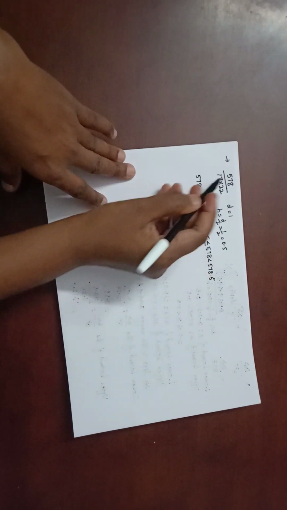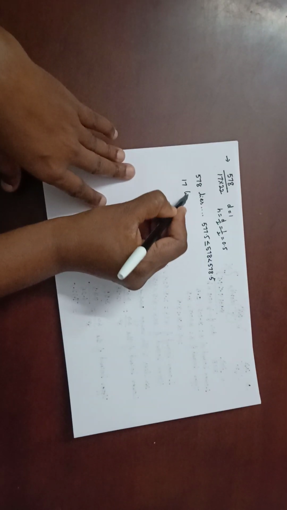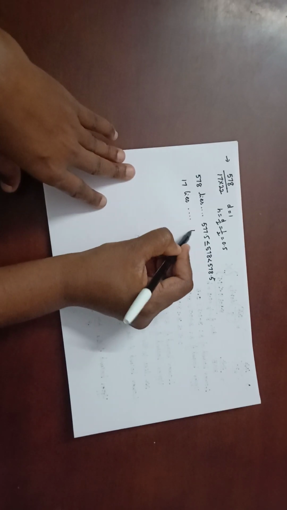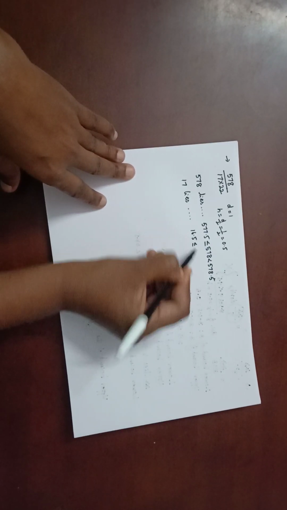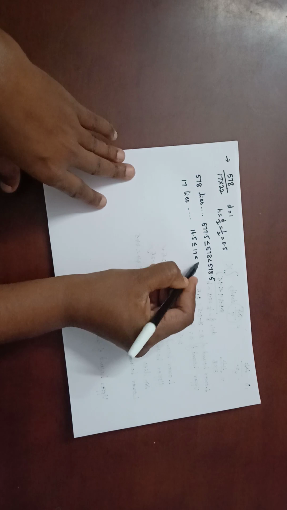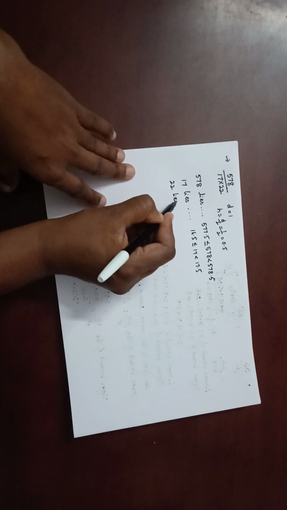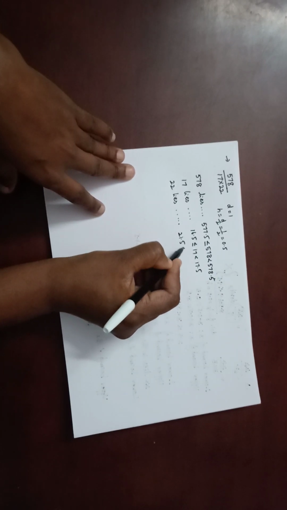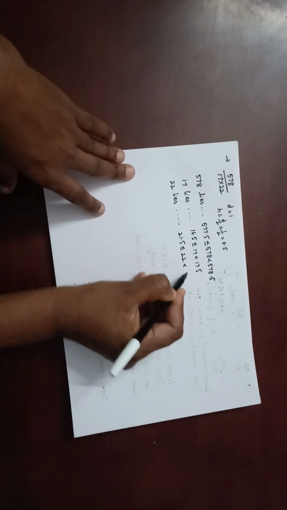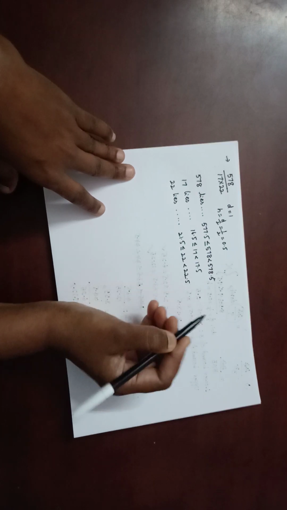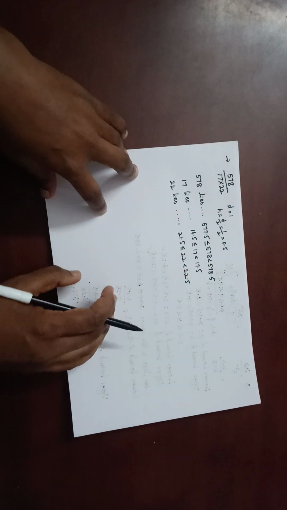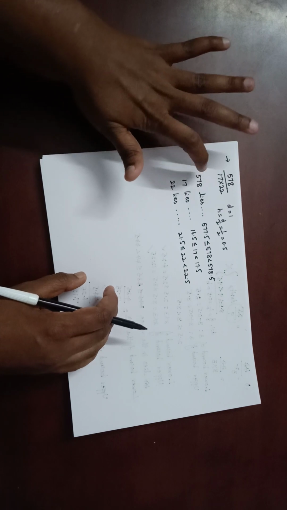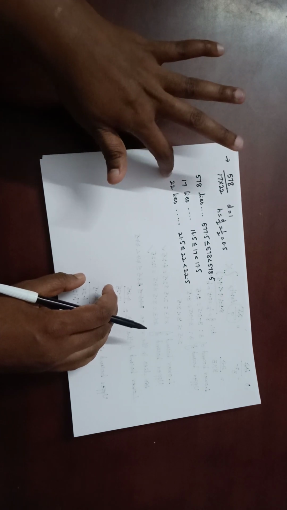Okay. Coming to 17. 17 lies in the range 16.5 less than or equal to 17 less than 17.5. Similarly, 22 lies in the range 21.5 less than or equal to 22 less than 22.5. This is the range of the numbers 578, 17 and 22.